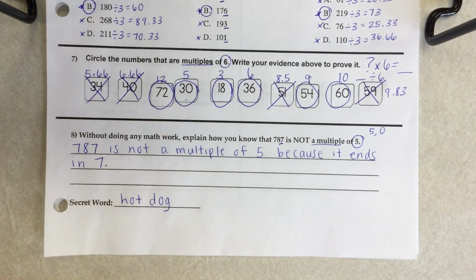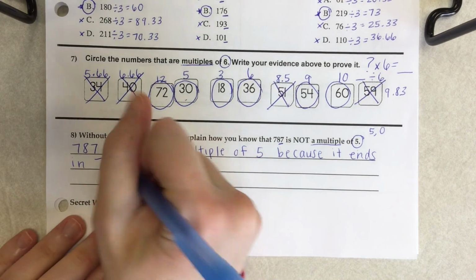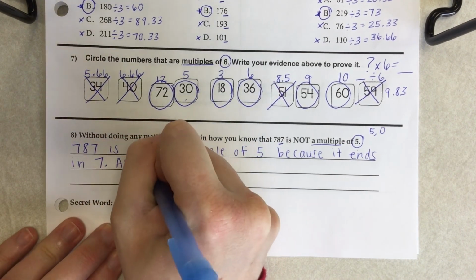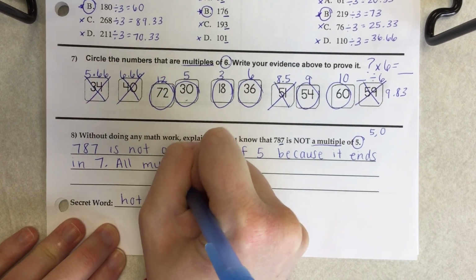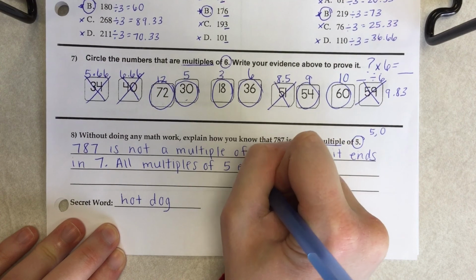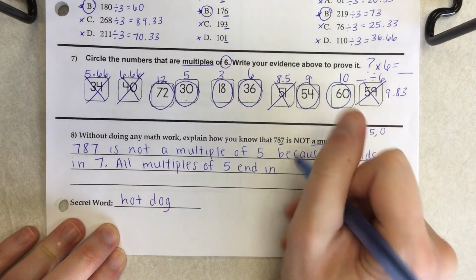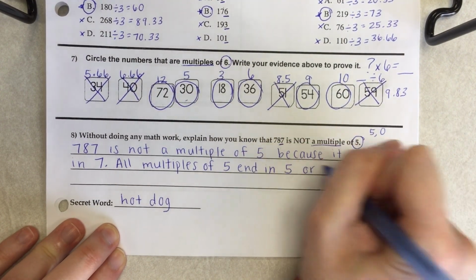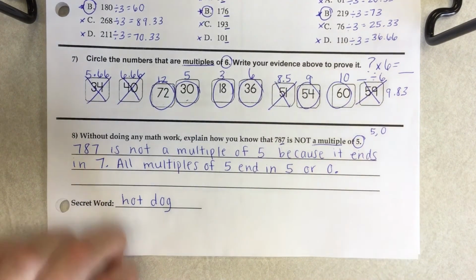and just saying that it ends in 7 doesn't really tell the whole rule. So I need to add a sentence explaining the rule to explain why this makes sense. So I'm going to write all multiples of 5 end in 5 or 0.